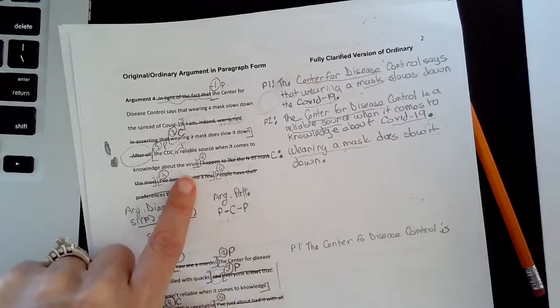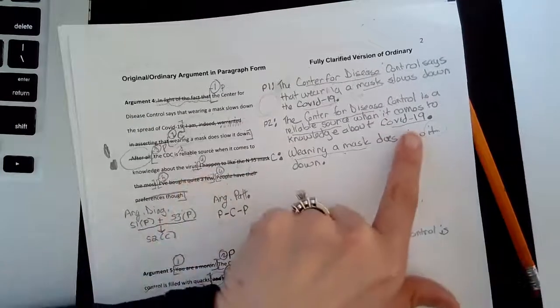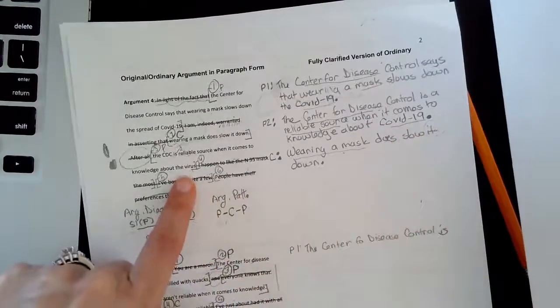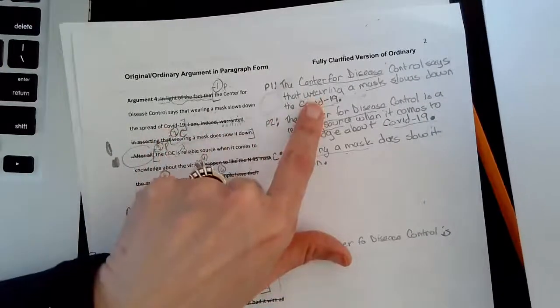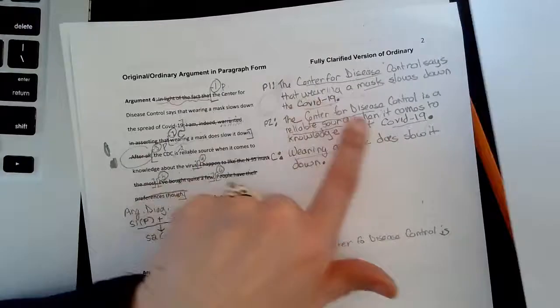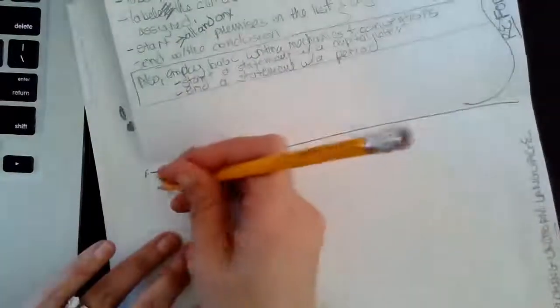So when employing uniform language, we could have left "virus" in this statement and replaced COVID-19 here with the word virus. But I said you should always pick the more precise noun. So let's write that down. This is about employing uniform language.